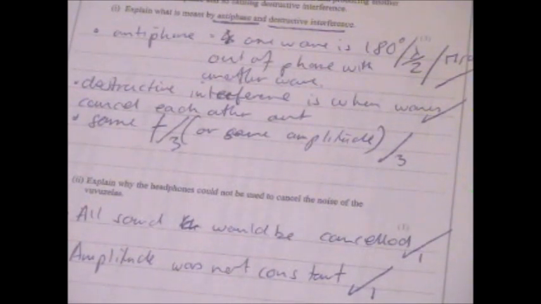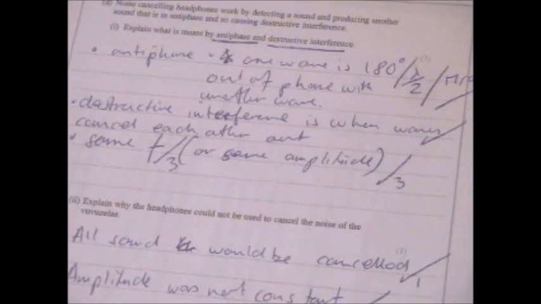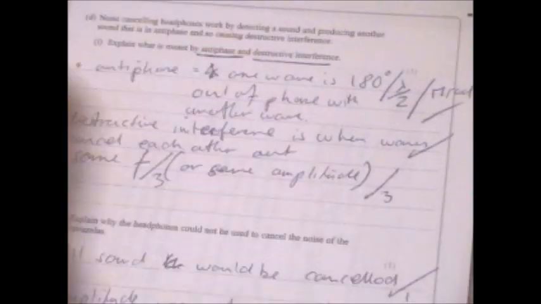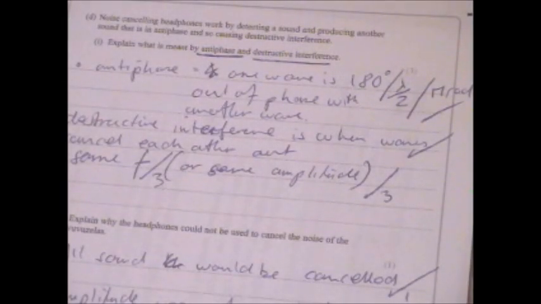Right, D(i). So D(i) is talking about noise cancelling headphones, and they work by detecting the sound and producing the sound that is in antiphase to that, causing destructive interference. So we've got 2 words in there, antiphase and destructive interference, and the question is asking us to explain them. Let's go with antiphase first. That's when one wave is 180 degrees, pi radians, or half a wavelength out of phase with another wave. So you need to say one wave with another wave and the difference between the two, 180 degrees, pi radians, or lambda over 2. That's for 1 mark.